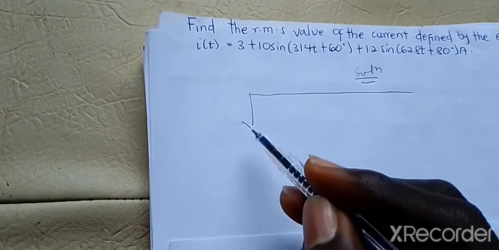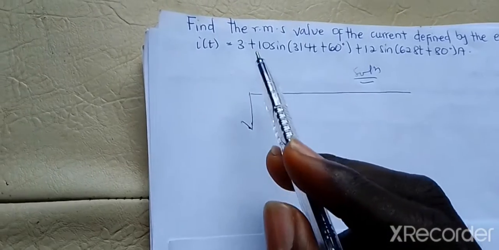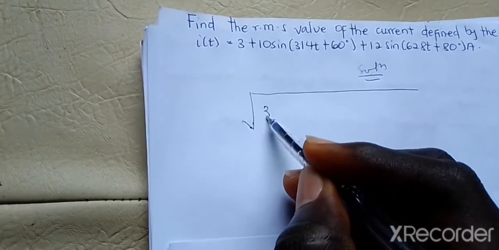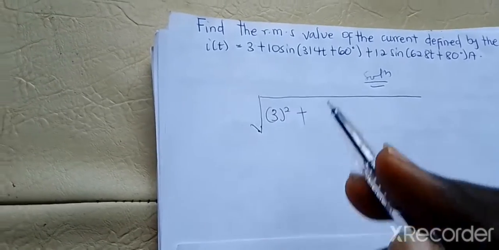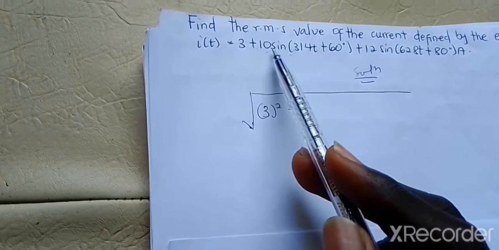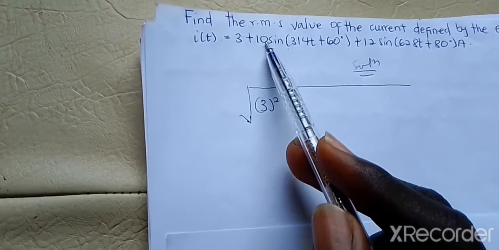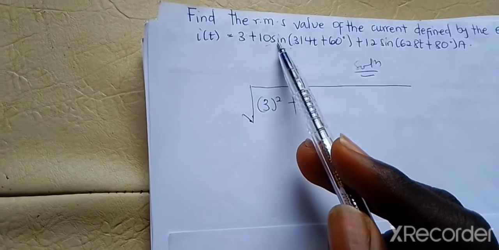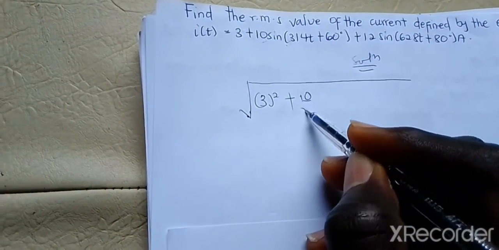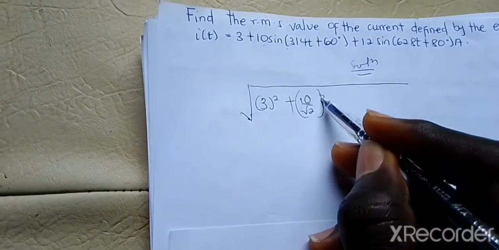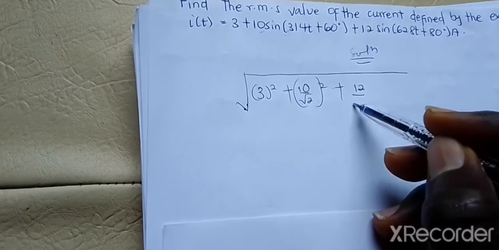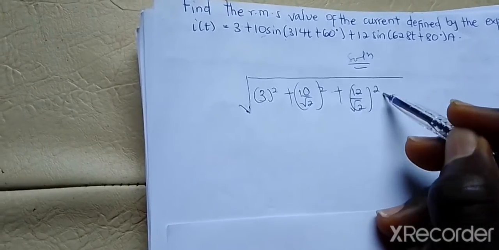For the first part, we use the 3 because the frequency is 0 and it's constant. It's a DC part. So you have 3 squared plus, now to find the RMS of this, it is simply the amplitude over square root of 2. So you have 10 over square root of 2, all squared, plus finally 12 over square root of 2, all squared.